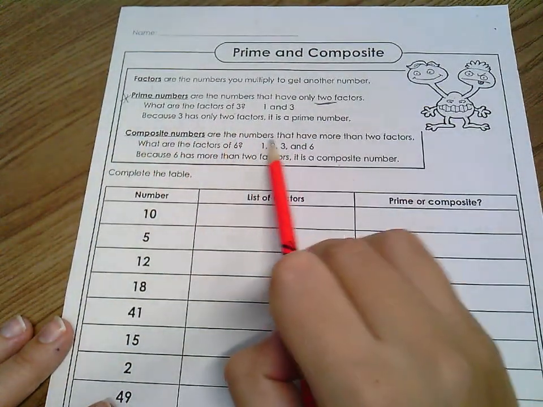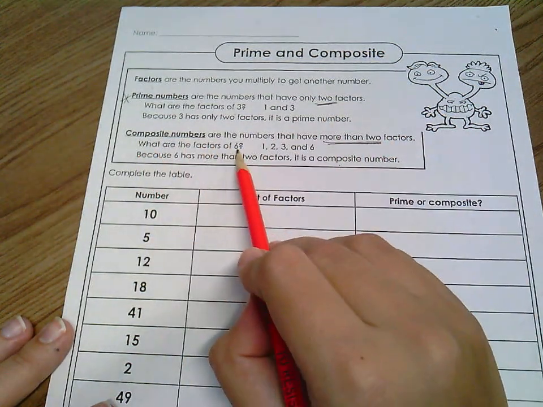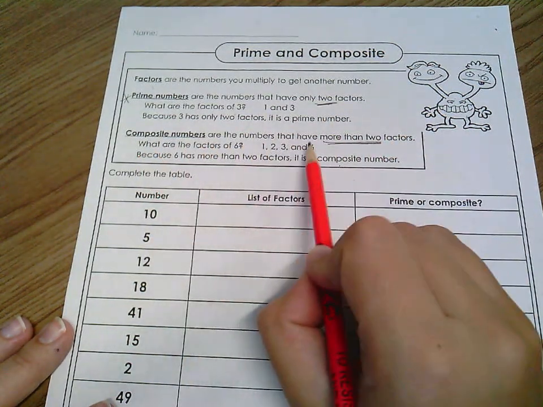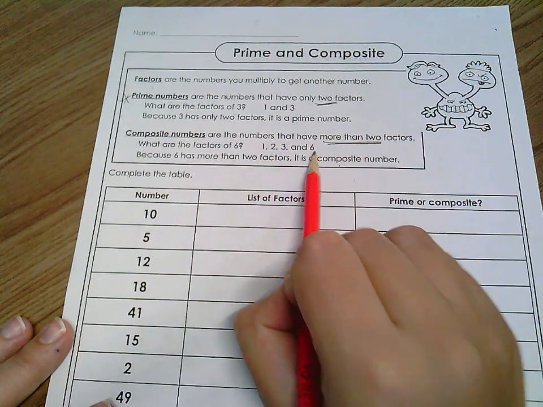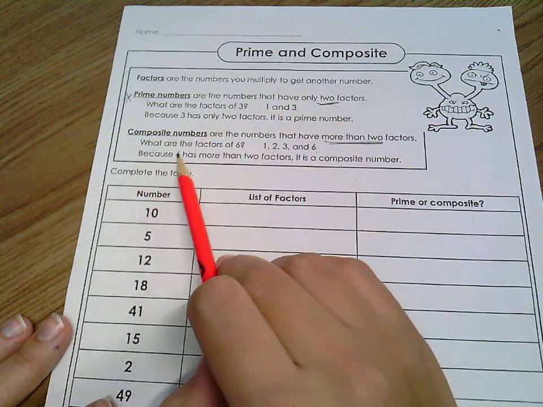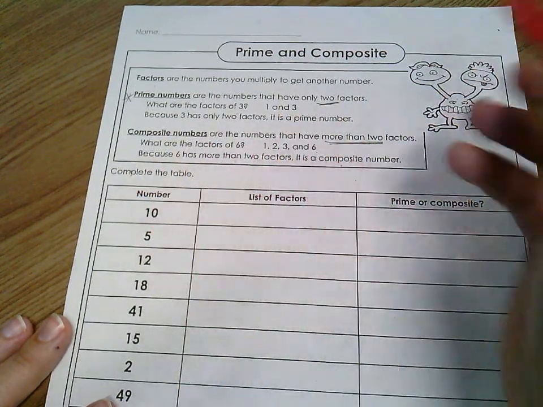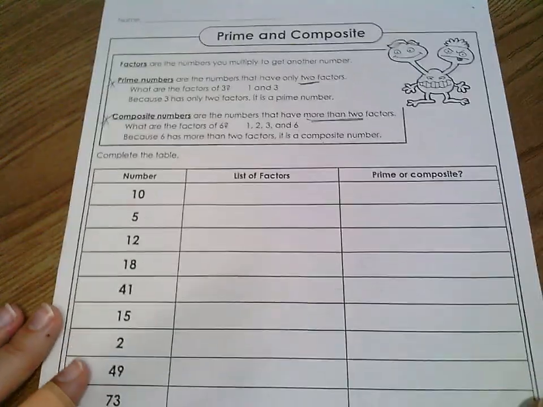Composite numbers are the numbers that have more than 2 factors. What are the factors of 6? 1, 2, 3, and 6, right? I can multiply 1 and 6 to get 6, and 2 times 3 to get 6. Because 6 has more than 2 factors, it is a composite number. So composite has more than 2 factors.